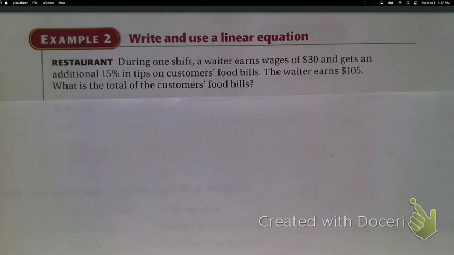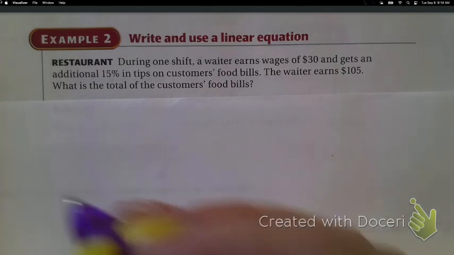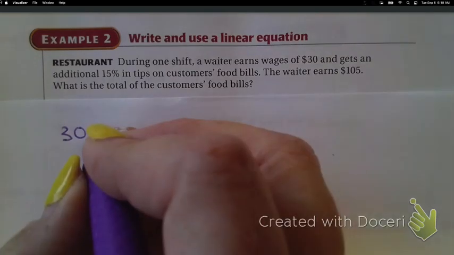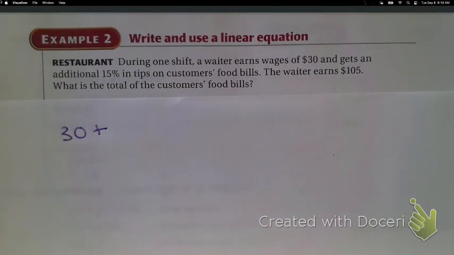Okay, so we need to write an equation. So where do you guys want to start? What do you know? $30. What is $30? The wages. He gets $30, right? Yes. So I have $30. Then what? It gives an additional 15%. So what sign would that be? Addition. Addition sign would be plus. Additional. 15% on customer bills.